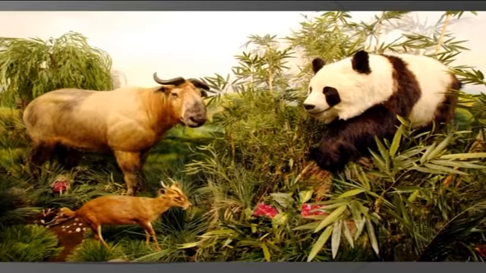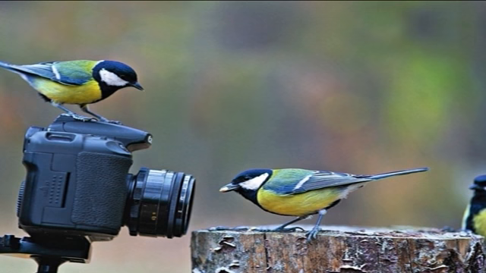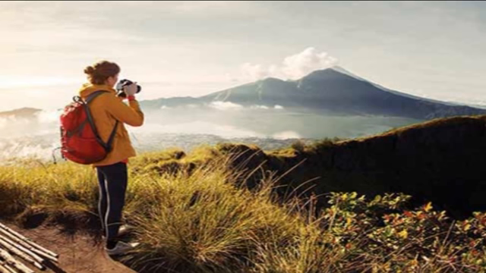Flora and fauna together give a different experience. Tourists, to escape from the noisy city life, might want to spend time in forests. They may walk through forests to have a glimpse of the wildlife, and some may be interested in wildlife and nature photography.